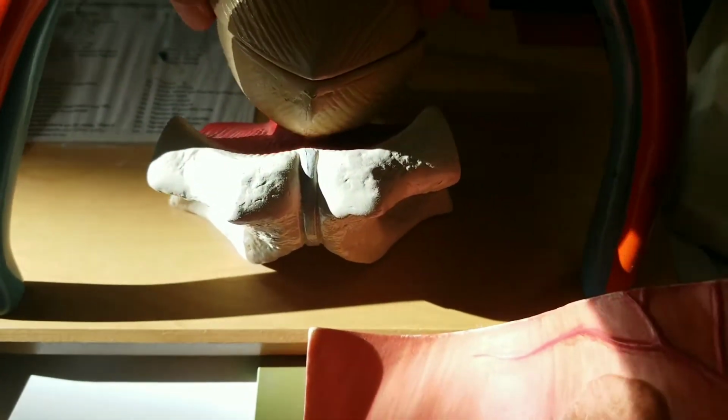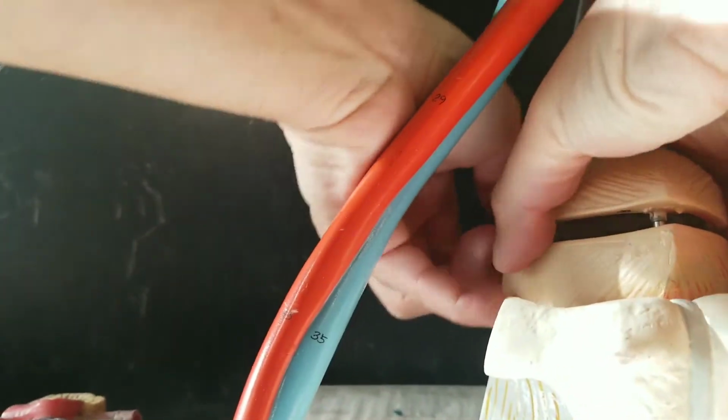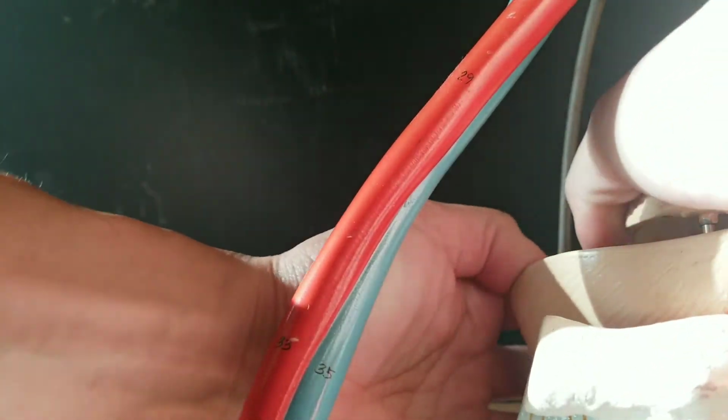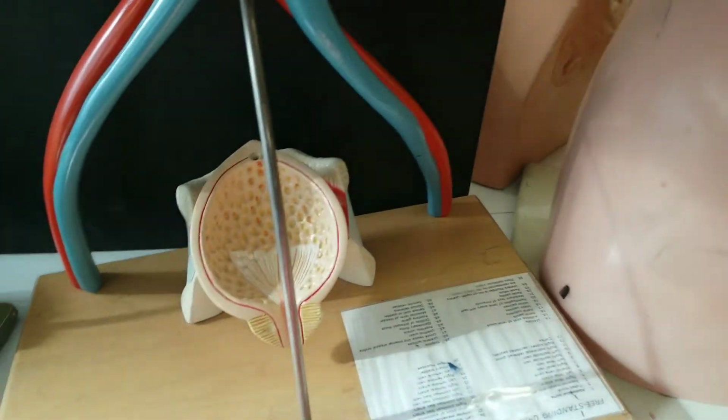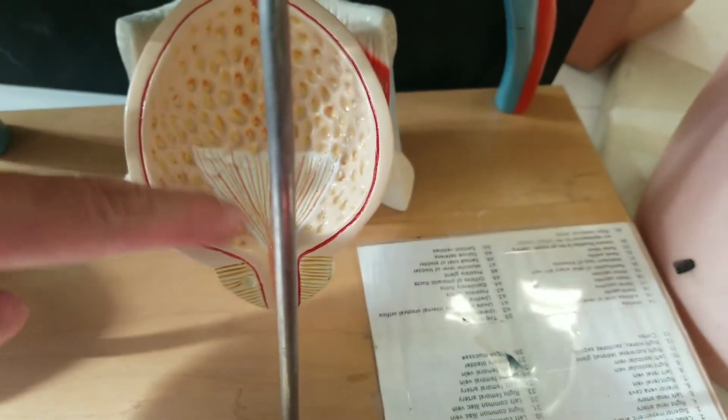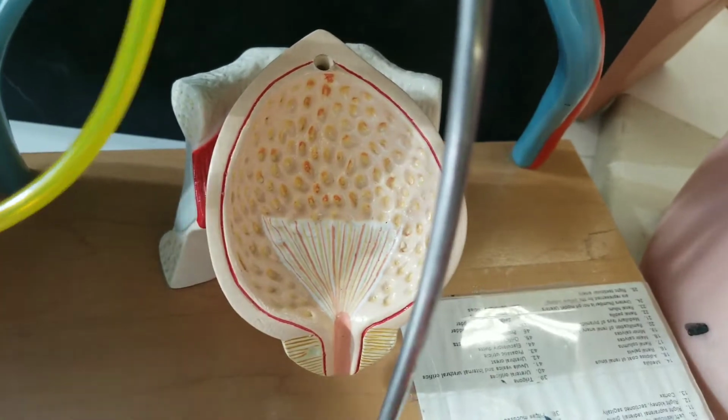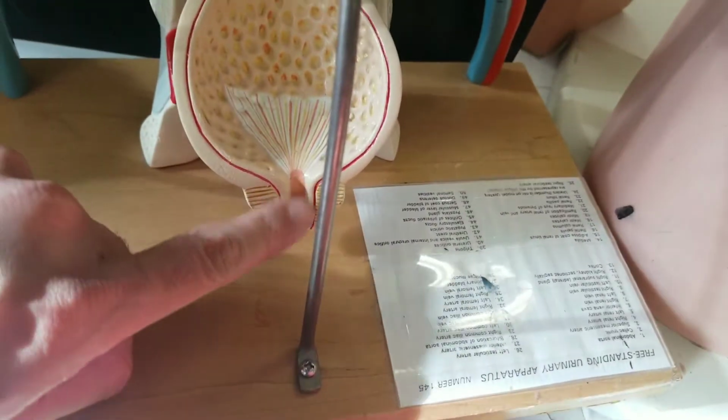We can open this up, take a look inside the bladder. This is from a posterior view again. There's that trigone area, it's triangular, exiting to the urethra. This is male specifically, since we see the prostate and all that.